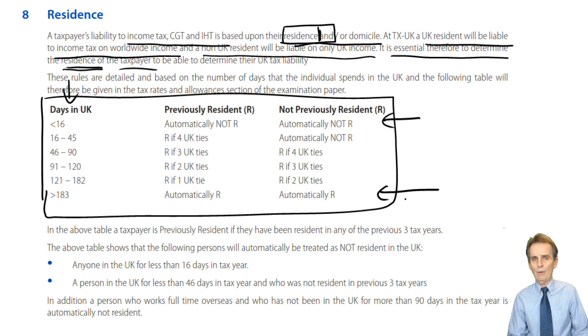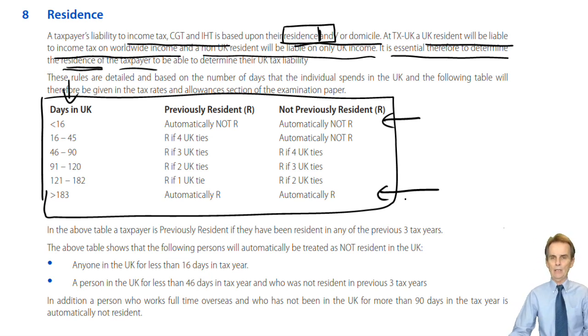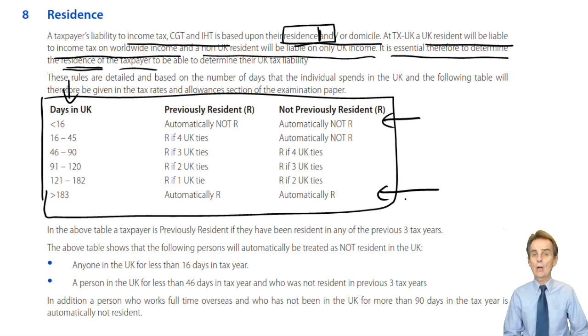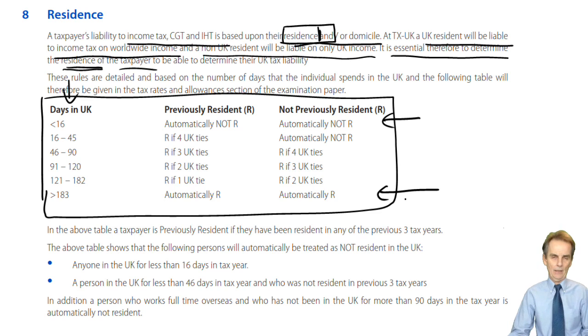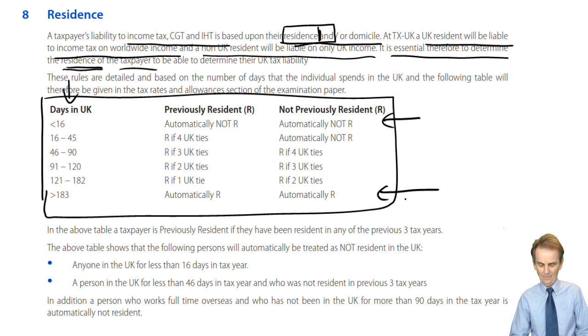If you're not UK resident, only UK income would be assessable, and any overseas income of the taxpayer would be free of UK taxation. So it's a pretty critical call that those taxpayers, again, who have varying numbers of days possibly in the UK and overseas, but a lot of overseas income, they may well wish to ensure that they're classified as non-resident so as to avoid UK taxation on their overseas income.